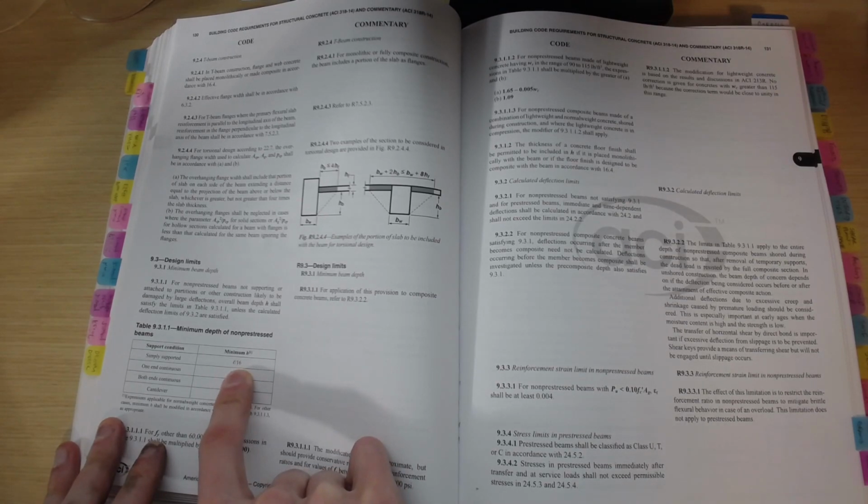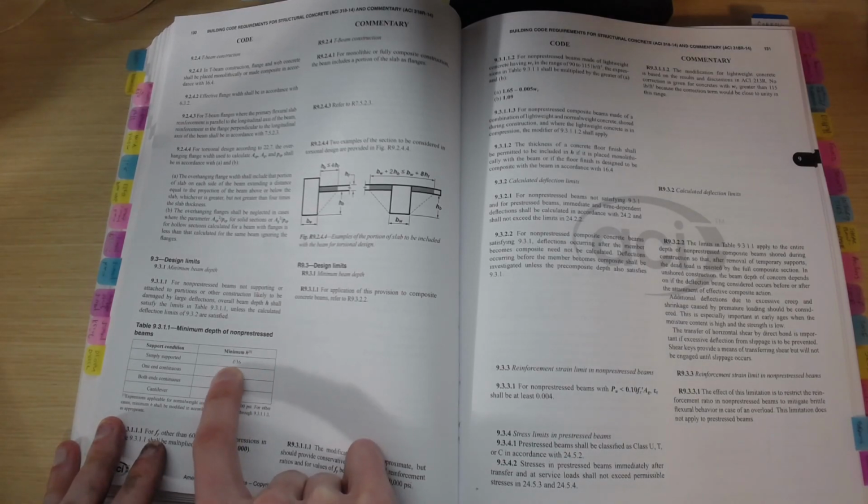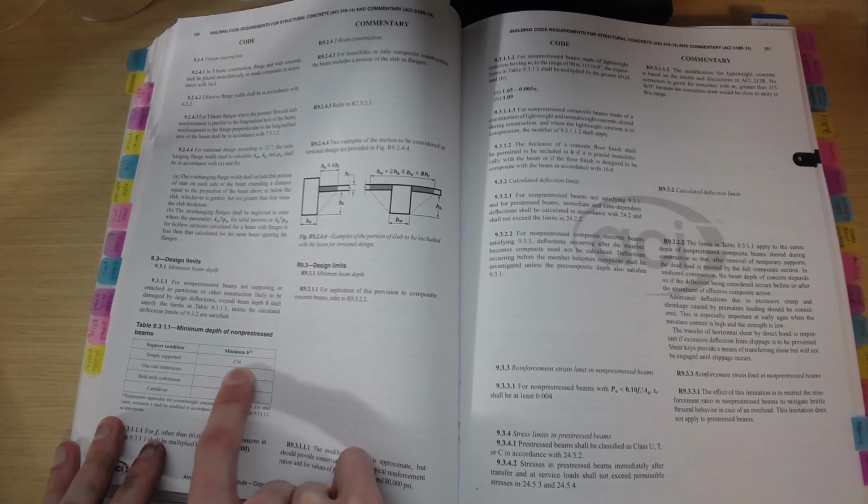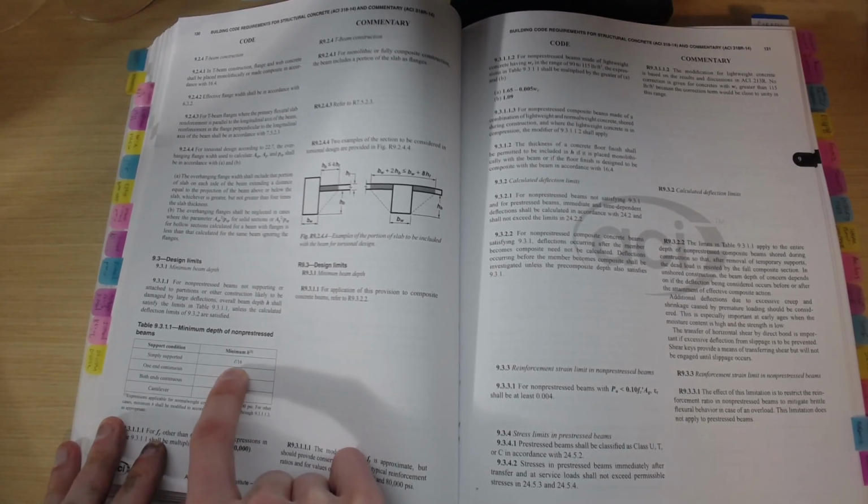So 20 over 16 gets you, I don't know, 1.2, 1.4. That is in feet, the units you did it in, so it's going to spit out feet. That is your minimum depth of your member, just per the code, not even talking about reinforcement yet.